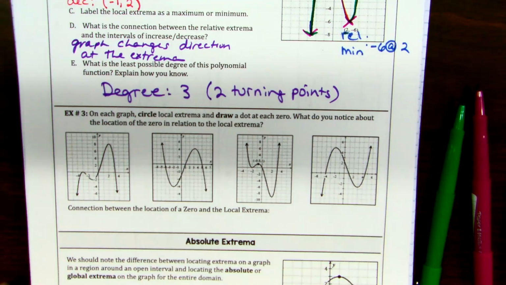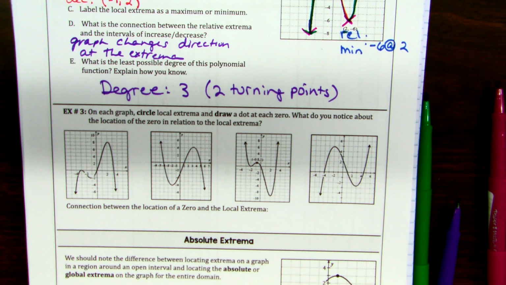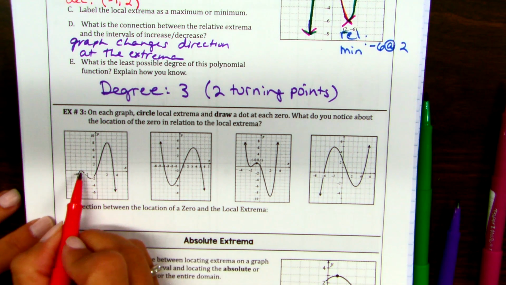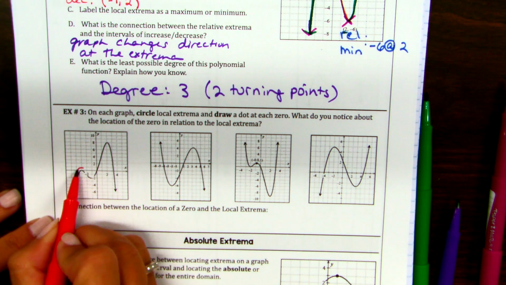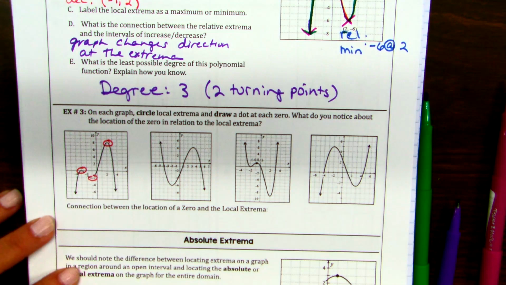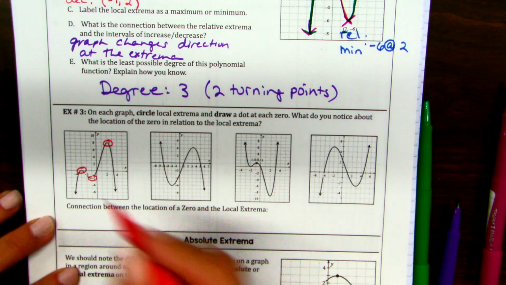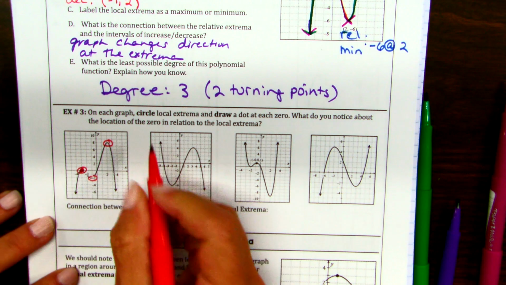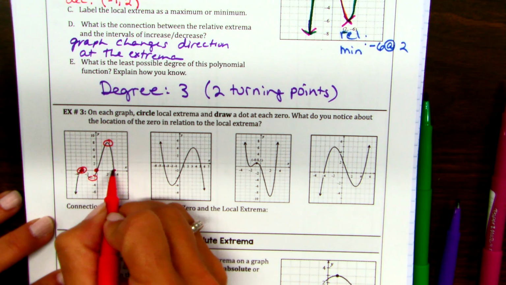In this next one, we're going to circle the local extrema and draw a dot at each 0. What's a 0? It's where the graph crosses the x-axis, also known as an x-intercept. So turning points I'm going to circle. There it turns. These are your extrema, mins and maxes. And then I've got x-intercepts here and here.